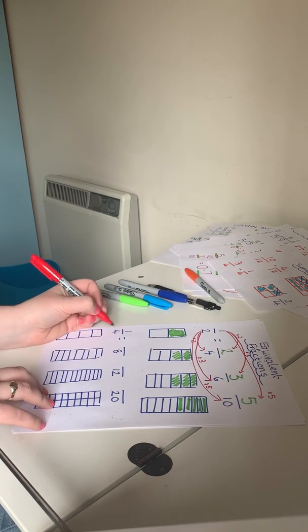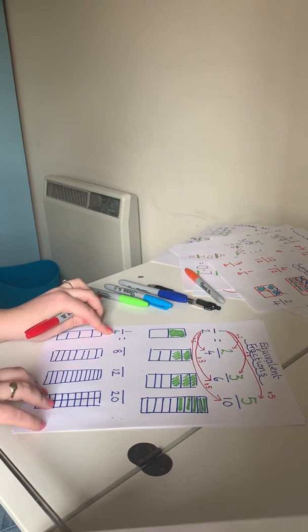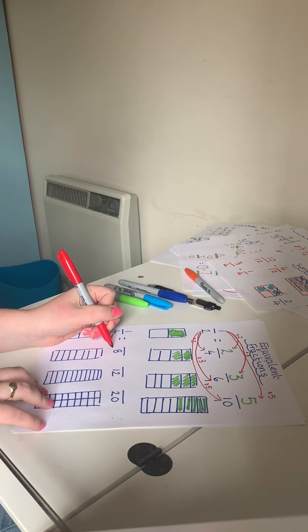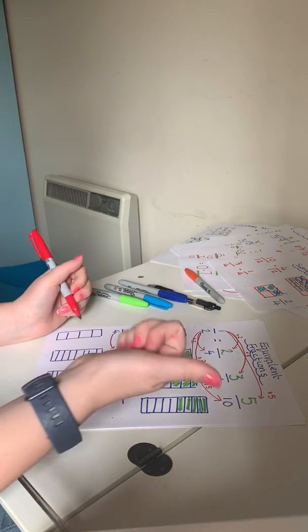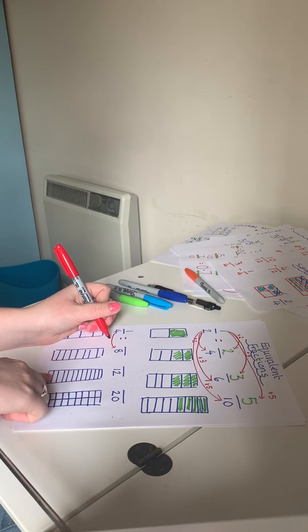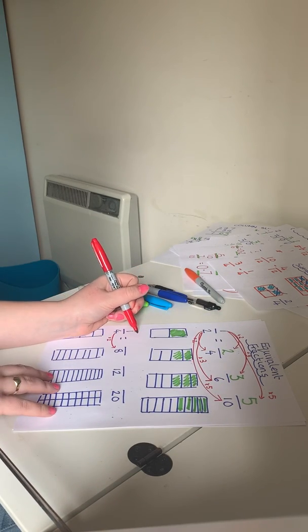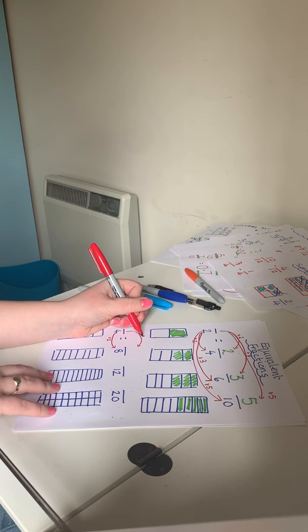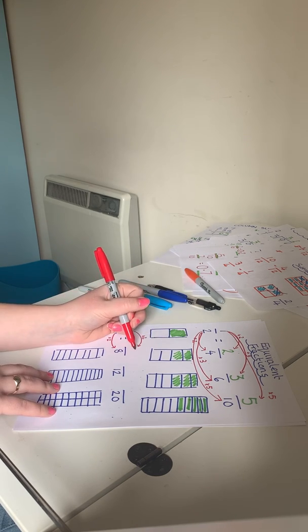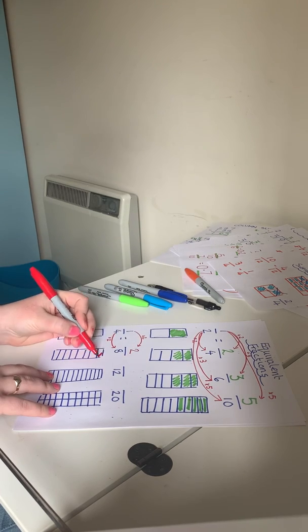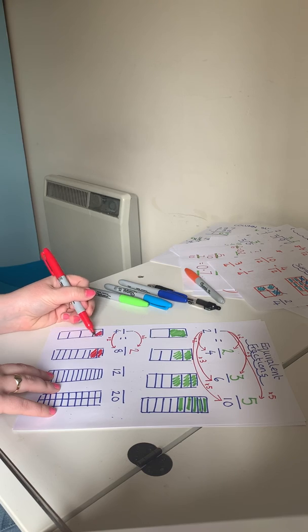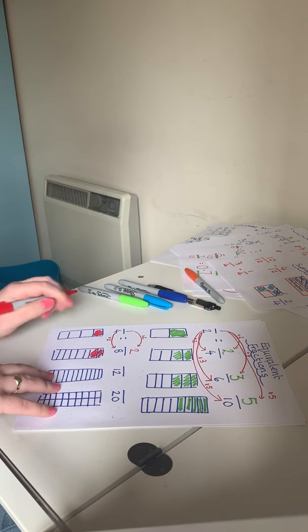So let's try that rule here. I've got 1/4 and I want to know how many 8ths are the same. Well, to get from 4 to 8, I have to times it by 2, which means I have to do the same up here as well. I have to times it by 2. 1 times 2 is 2, which means I need to colour in 2 to be equivalent to 1/4.